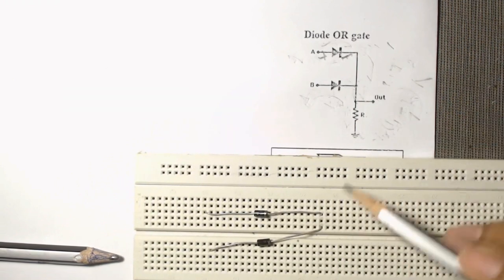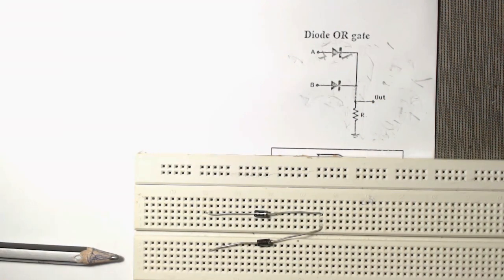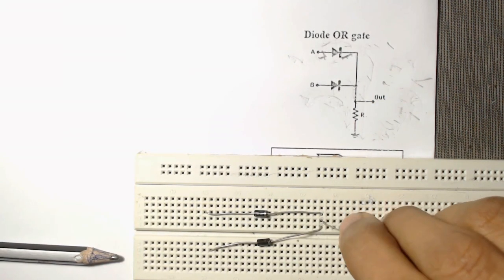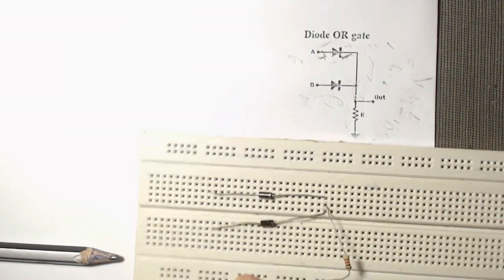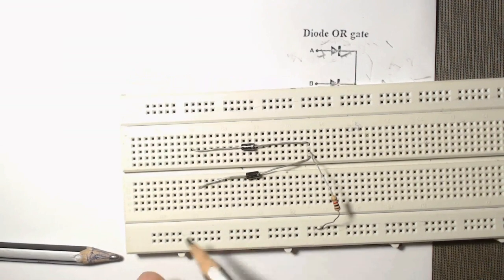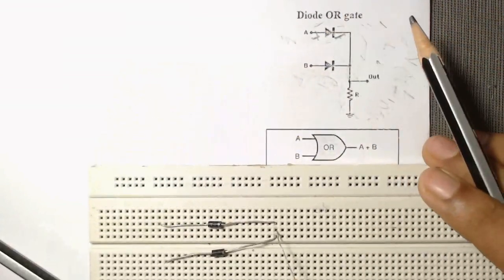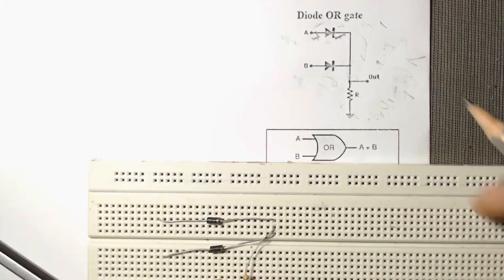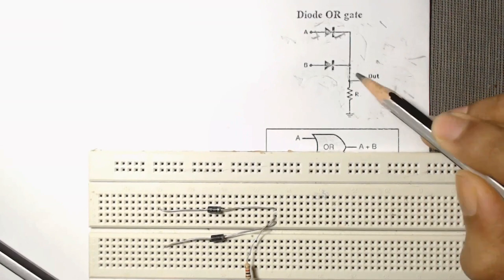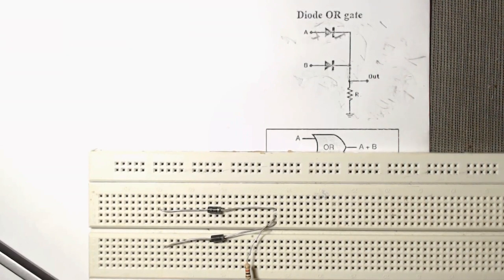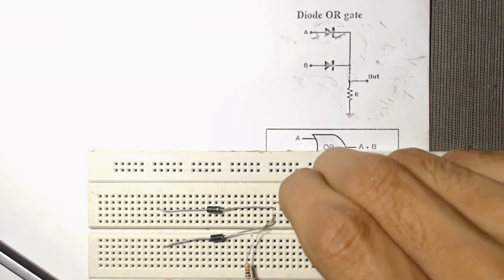Now from these terminals we have to connect this 1k resistor, and we have to make it ground. So we will connect it to this row, so that we will use this row as the ground row. Then from this terminal again we have to take out the output. So to take out the output we will use this 100 ohm resistor.